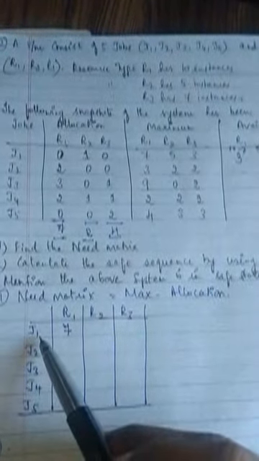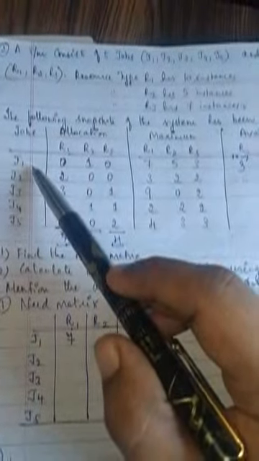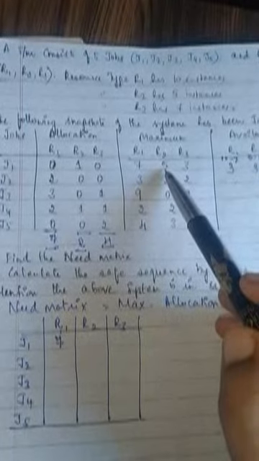The meaning of that is, for job J1, resource type R1, how much does it require? It requires 7. That is nothing but need. Similarly for J1 and resource type R2, max it requires 5. Out of that 1 is allocated. So 5 minus 1 is 4.